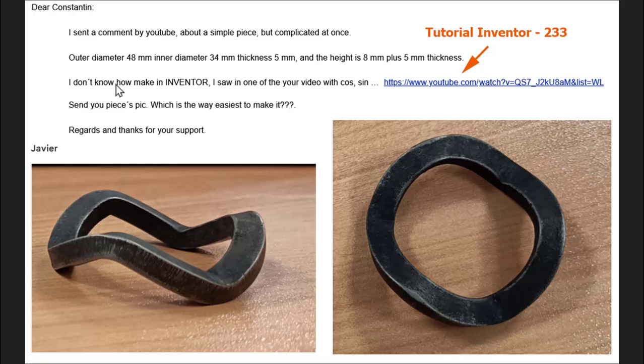Hi my friends. The other day my friend Javier from Bilbao, Spain sent me this message. He wants me to help him make a model for this washer.